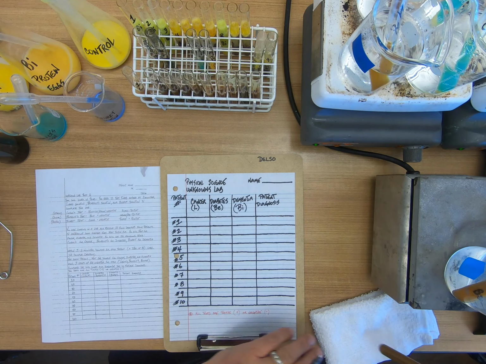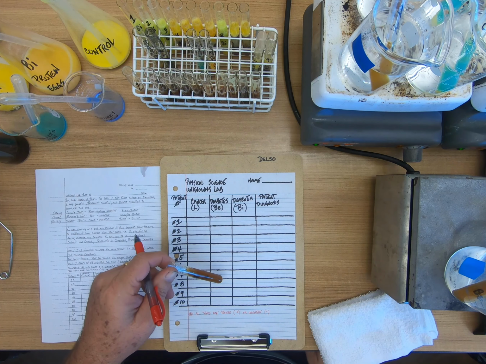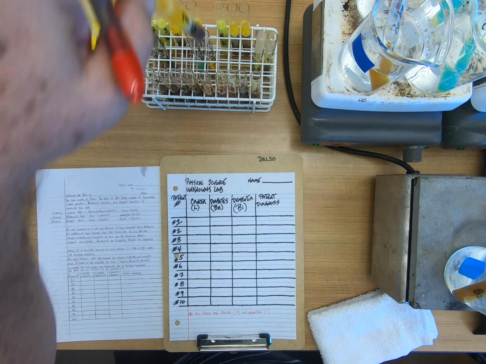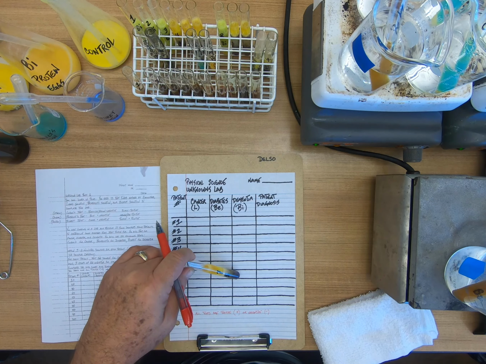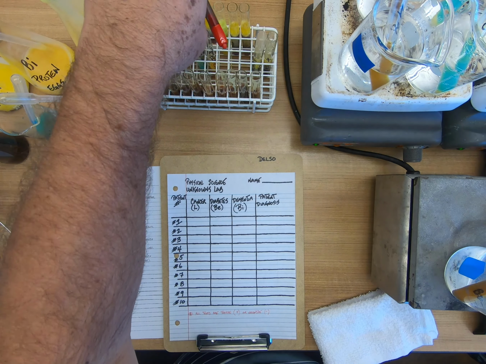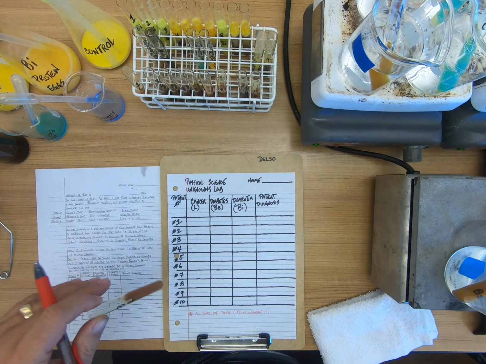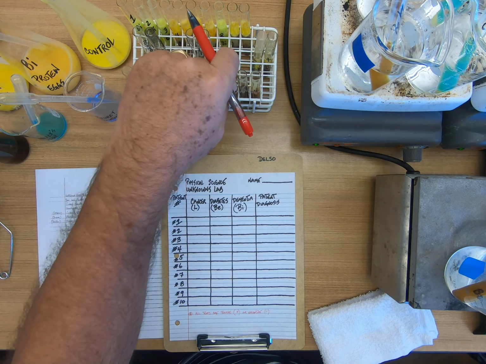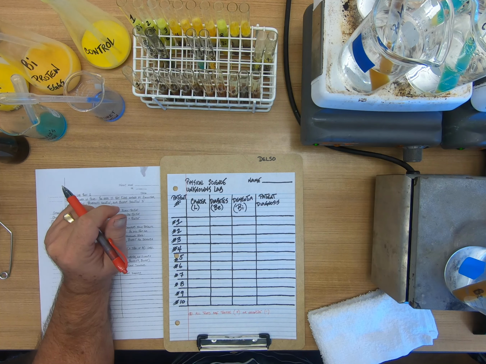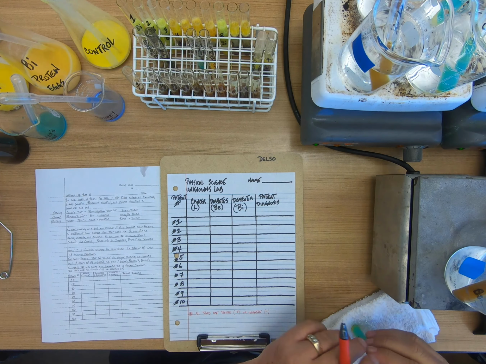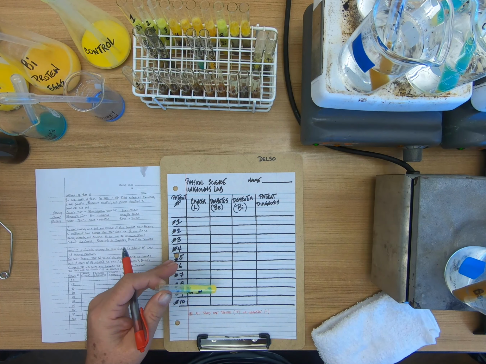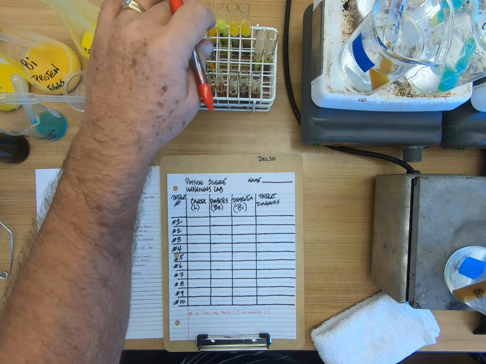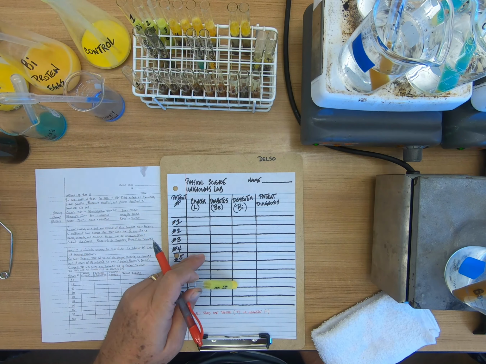7 for diabetes. And 7 for dementia. Eight for cancer. 8 diabetes. And 8 for dementia.